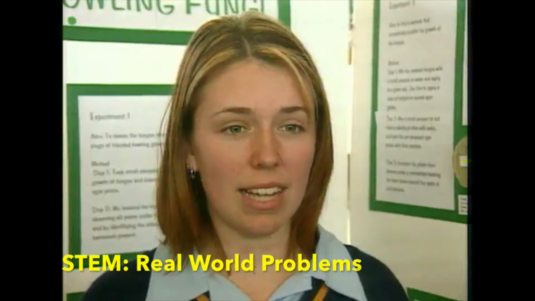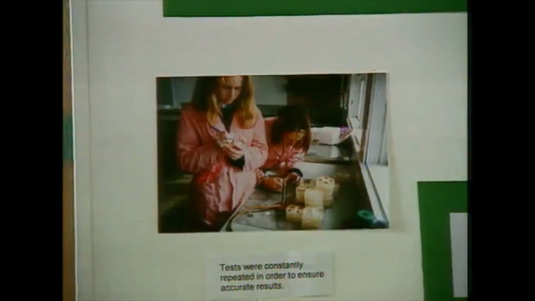We found one that looked to form clear zones. That means that it was inhibiting the growth of the fungus, so it looks to be successful. The girls' discovery won them first prize.